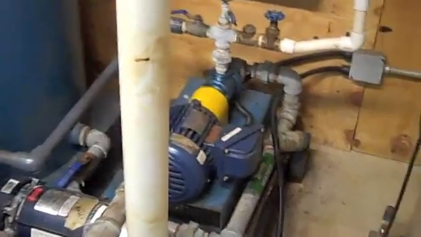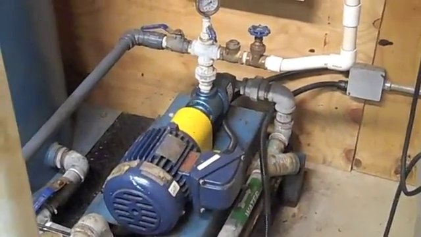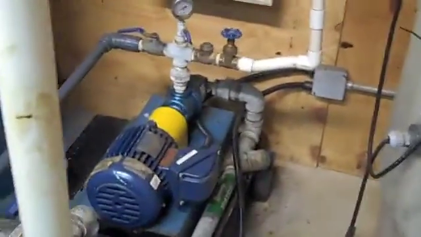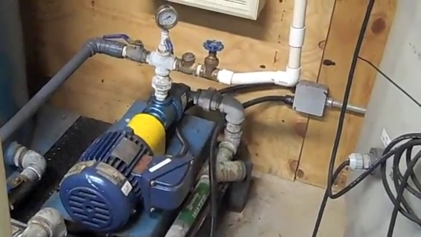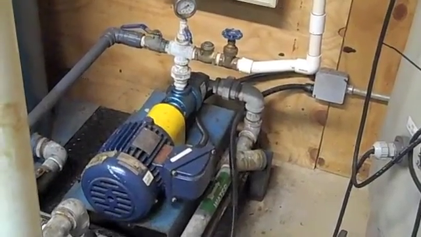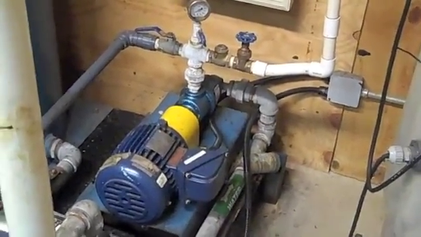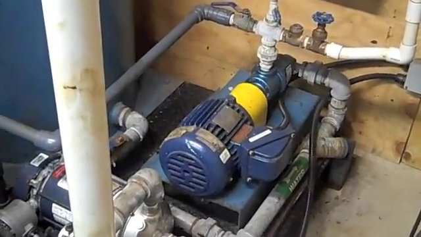Next to it is the transfer pump that empties the EQ tank. This pump is also controlled by float switches. When the tank fills, the switches activate the transfer pump, draining the tank, and then subsequently shutting the transfer pump down when the EQ tank empties. Go ahead and turn on the transfer pump. Okay.